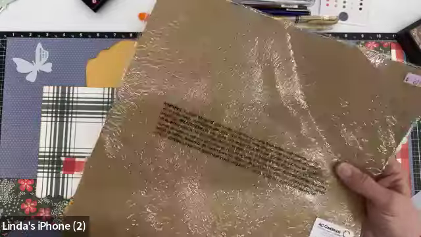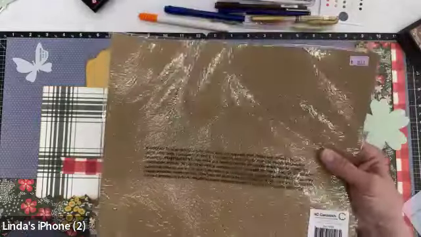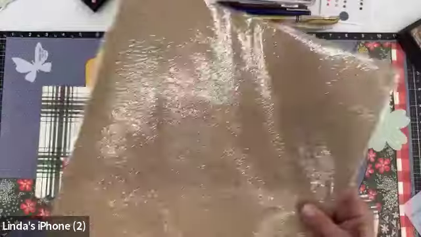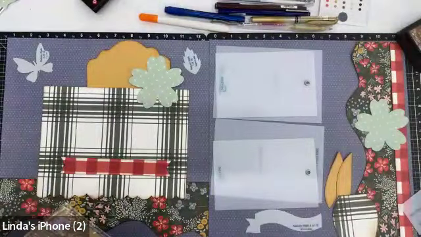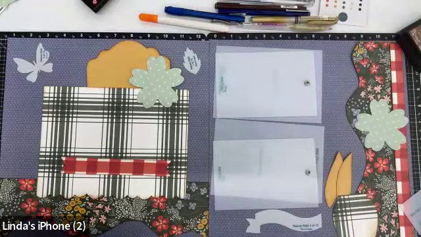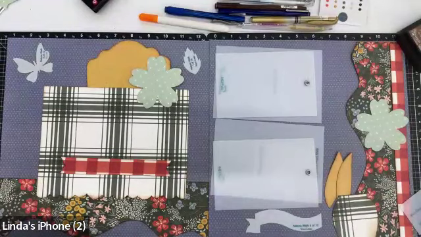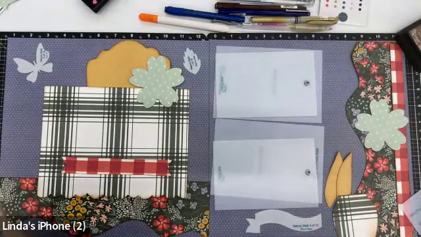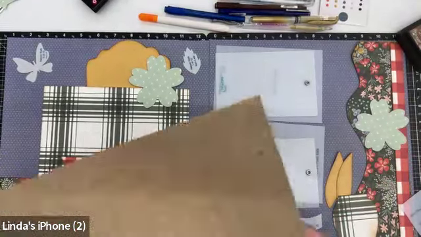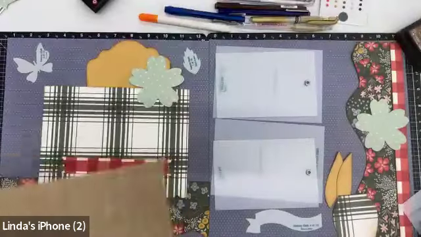So yes, I am using burlap. I get it right here at the store. This is $2.74, and it's paper on one side and burlap on the other. It's by American Craft cardstock. I don't know really what got me started in burlap. I just needed another texture on my paper. So, I'm going to do something a little different.